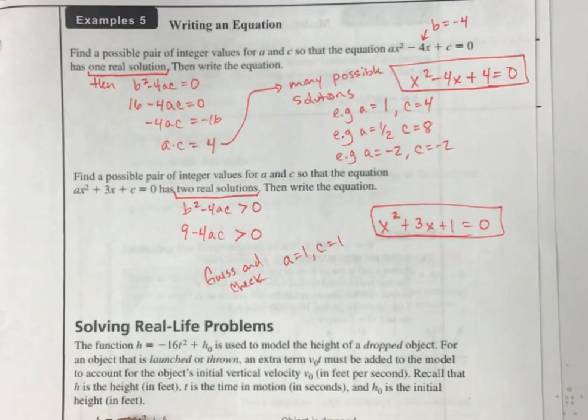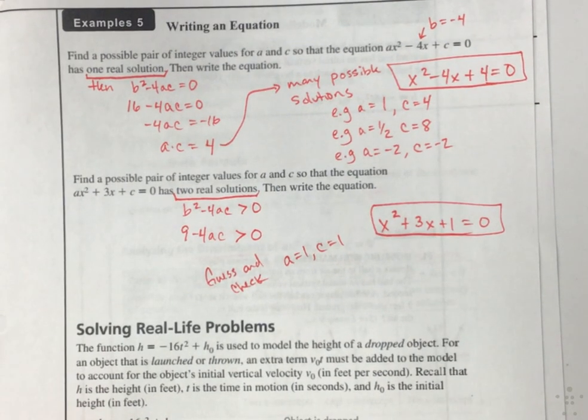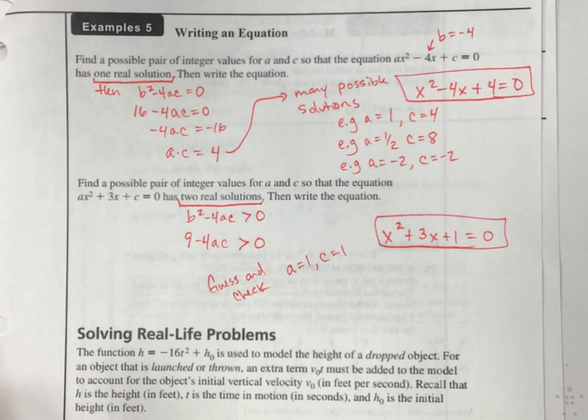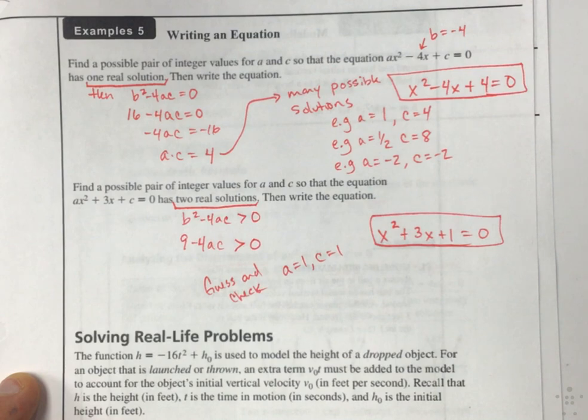Okay, that's the second video. So this will match the example 5 set in your book. This might be a good time to try a couple of those on your own and check the answers in the back from your 3.4 assignment.